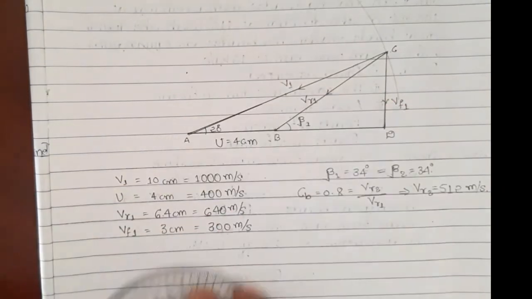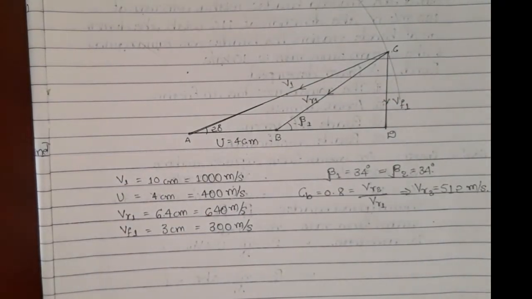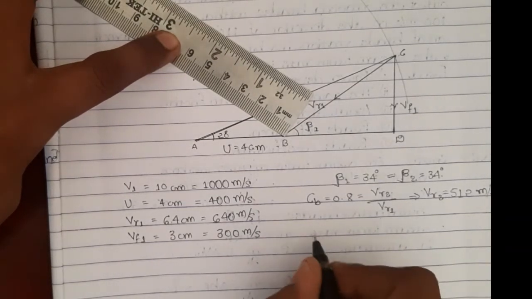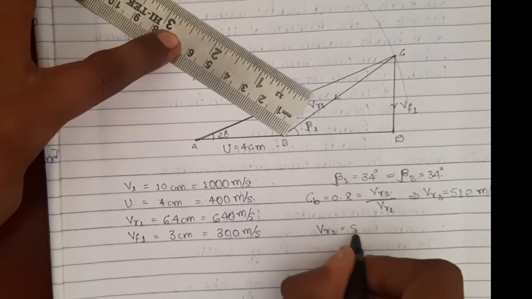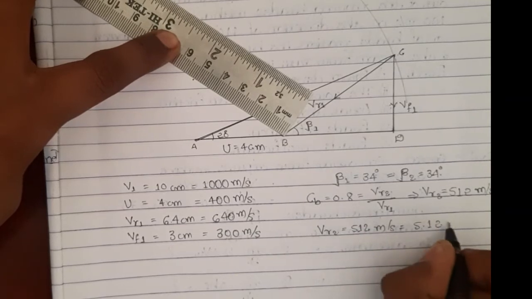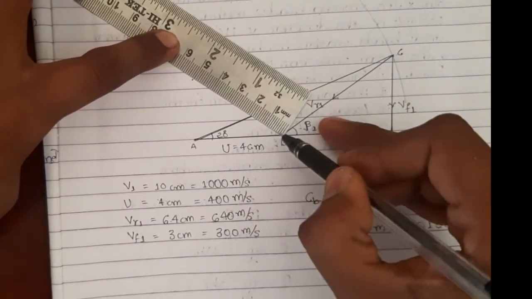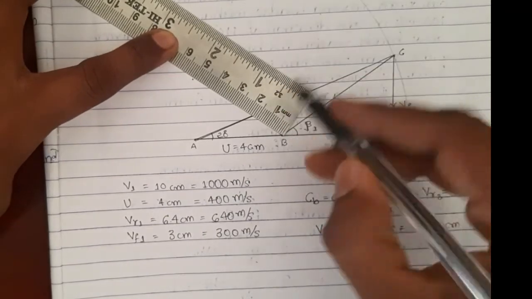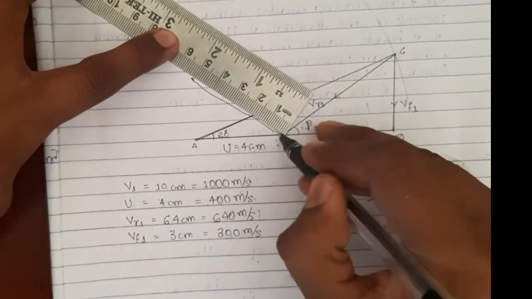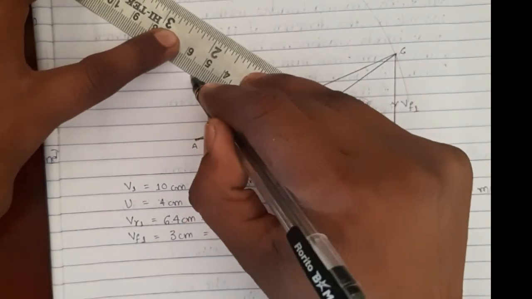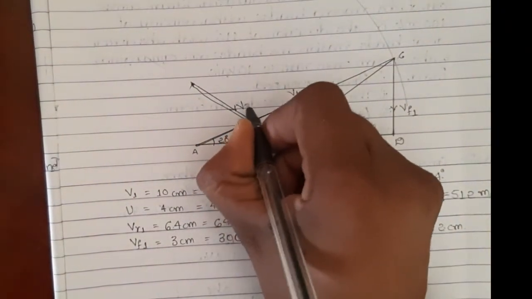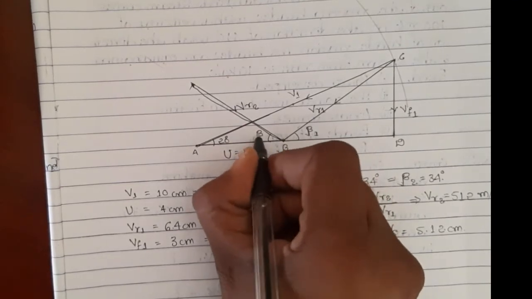So we will draw 512 meter, that is VR2 is 512 meter per second, therefore it becomes 5.12 centimeter. So I will draw 5.12 centimeter from this point. So this is the length for VR2 at an angle beta 2.